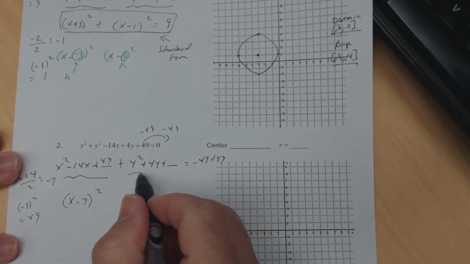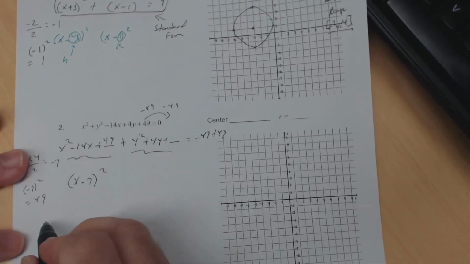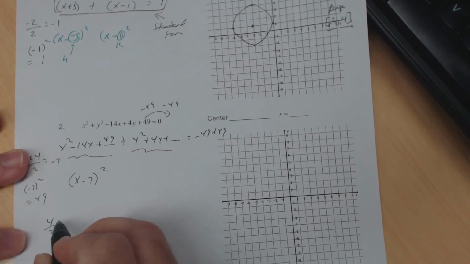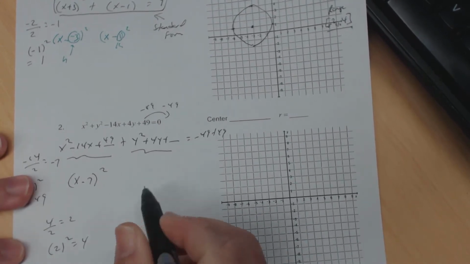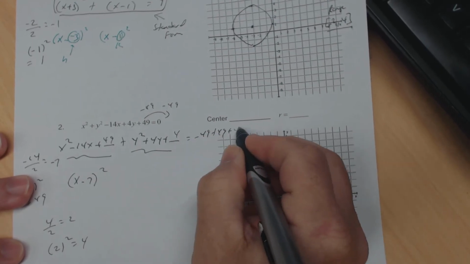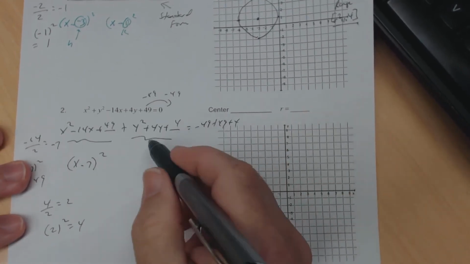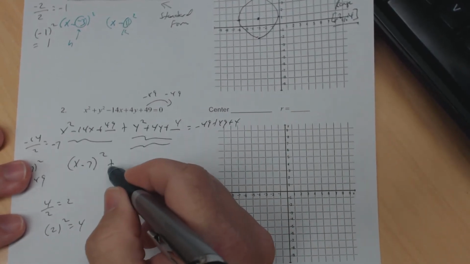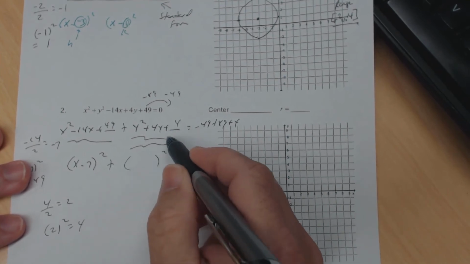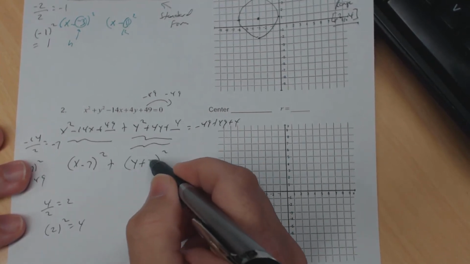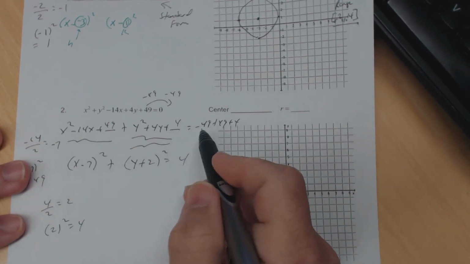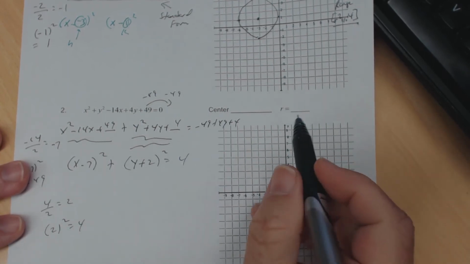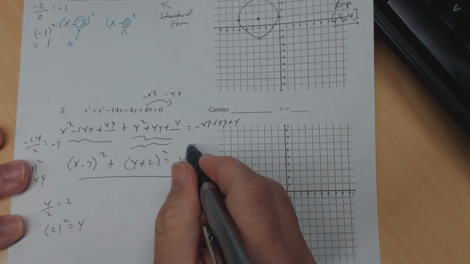Okay, over here, you're going to take the coefficient of y, which is 4, divide by 2, and you get 2. Then you square 2, and you get 4. And that's what you add to both sides. And again, if you're doing this correctly, this should now be a binomial squared, and it is, it will be y plus 2 squared, equal, and then over here you just get a 4. -49 plus 49 plus 4 is just 4. So there's your standard form.